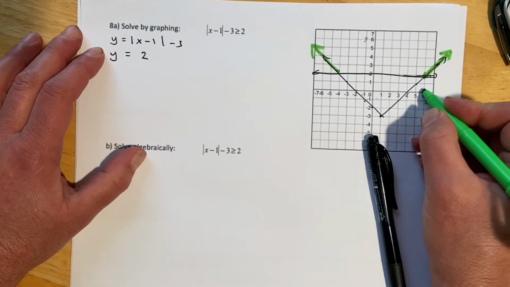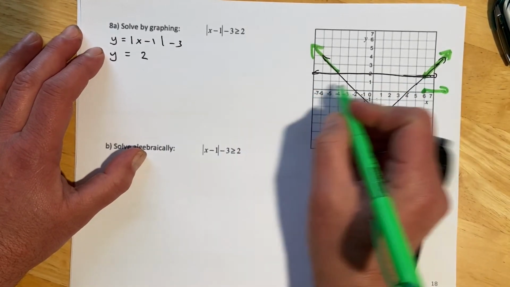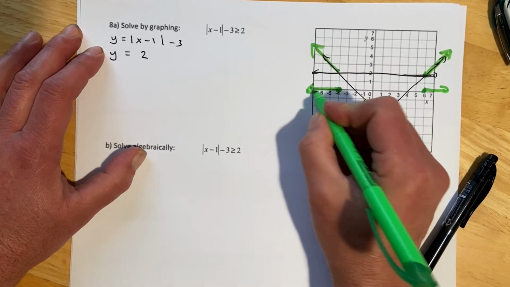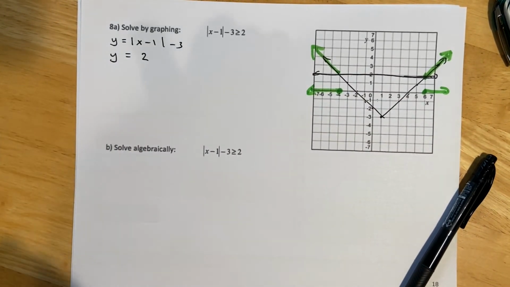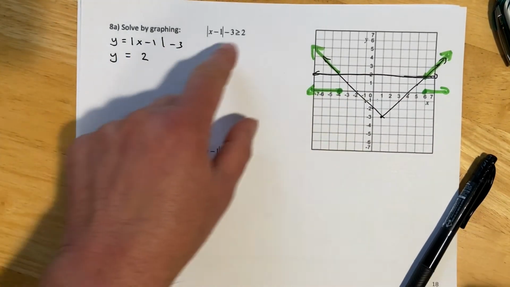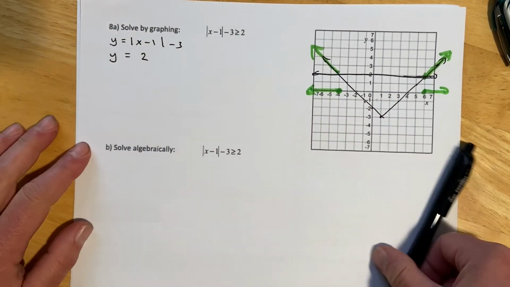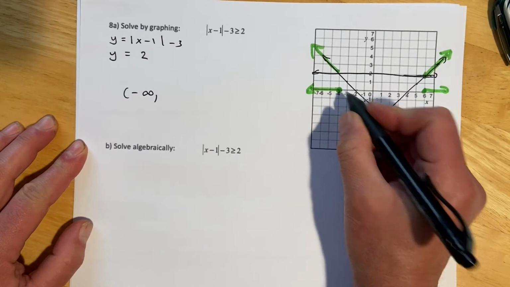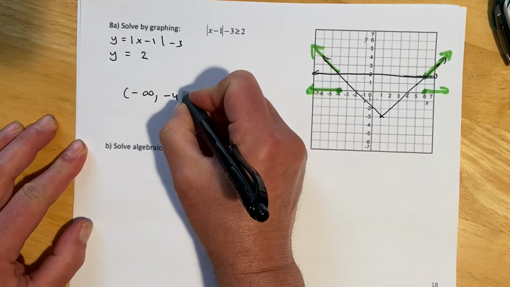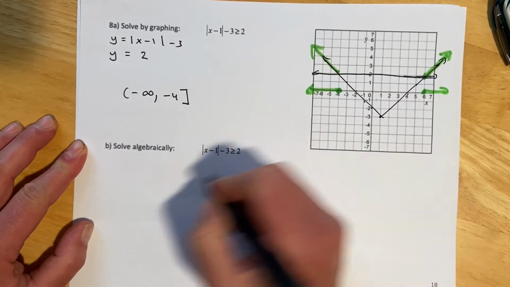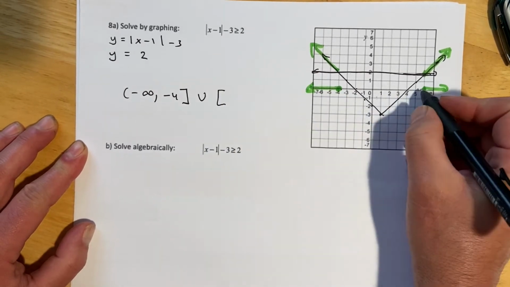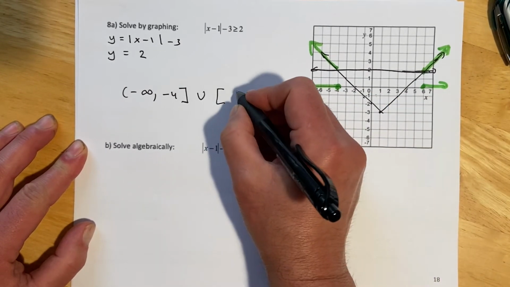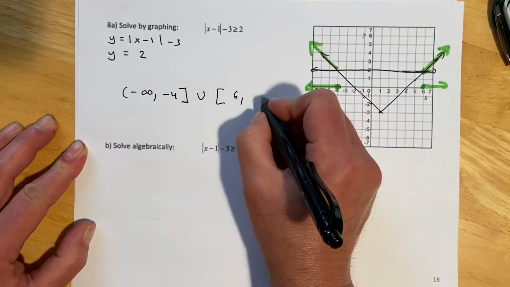So we'd have a solid dot going that way. And here we'll have, again, solid on the endpoint because of the equals, and going that way. So our solution set would look like from negative infinity up to negative 4, and that'll be a bracket because of the solid. And then from 6 out to infinity.